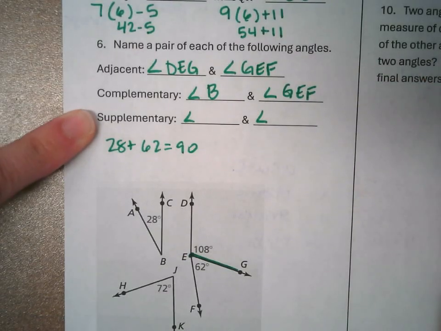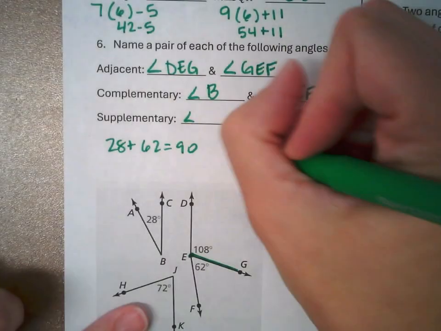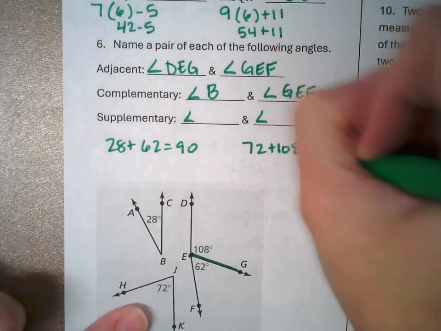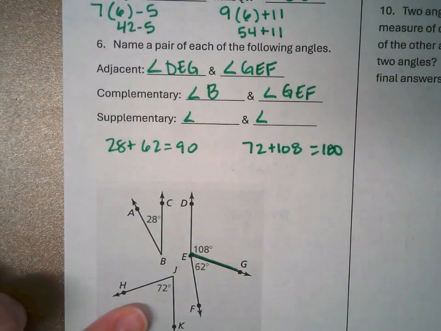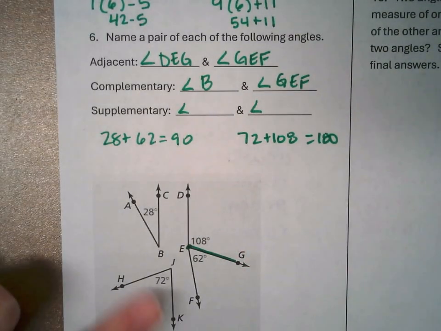Next, we need supplementary. Supplementary means they have to add up to 180. So we have to pick the two that add up to 180. So if we do 72 plus 108, that gives us 180. So it's going to be these two angles.